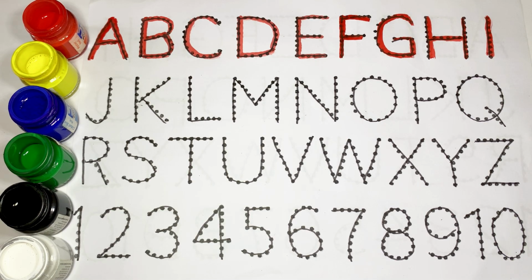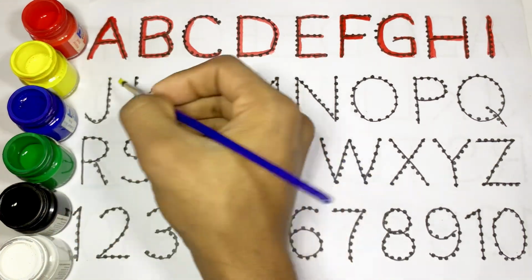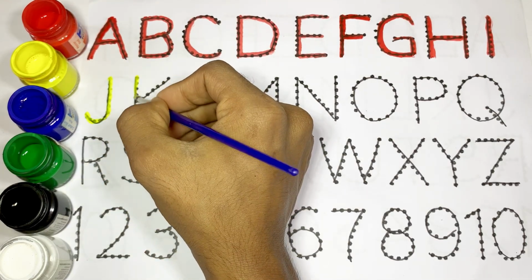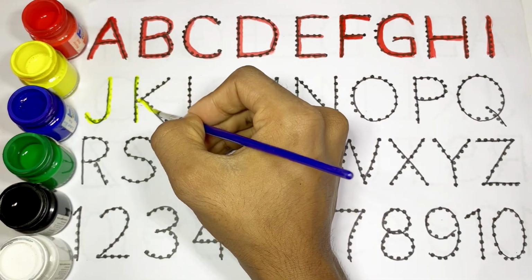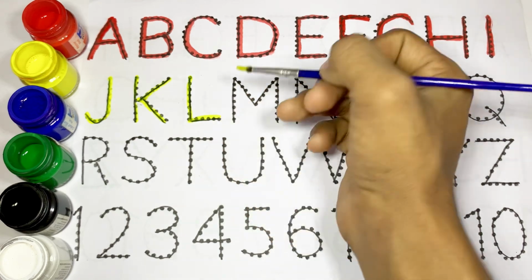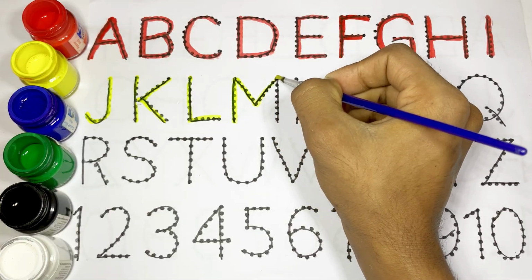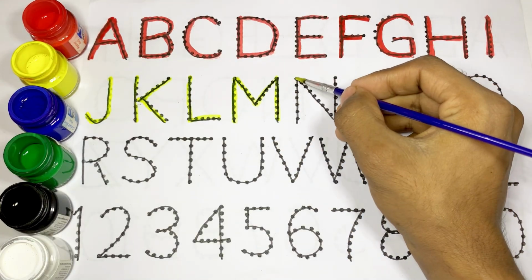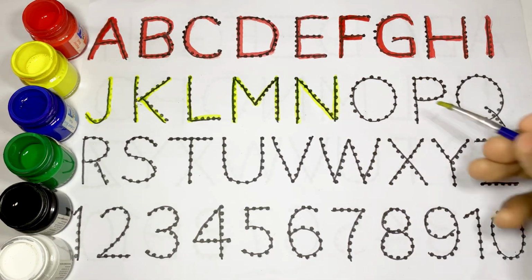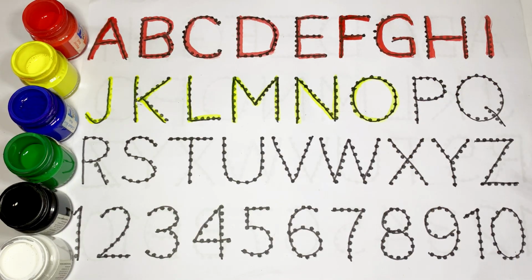The alphabets of J and U is yellow color. K for kite, K for king, L for lion, L for lemon, M for moon, M for mango, N for nose, N for nest, O for orange, O for octopus.